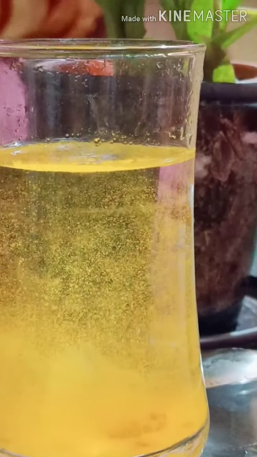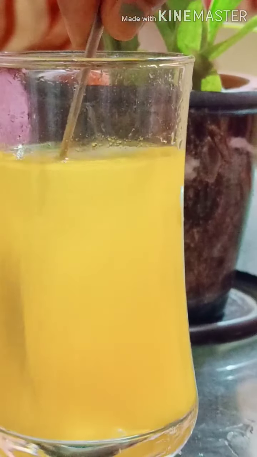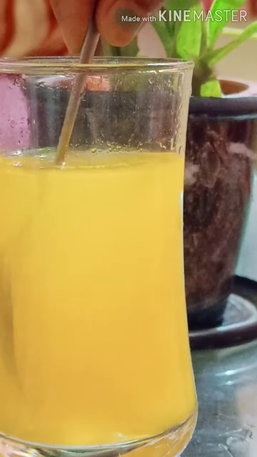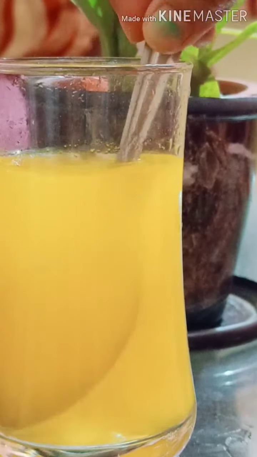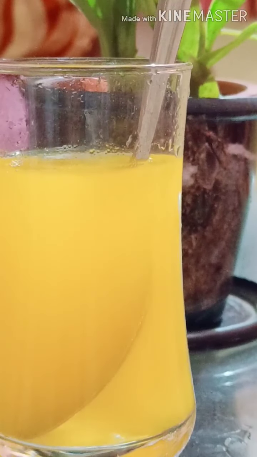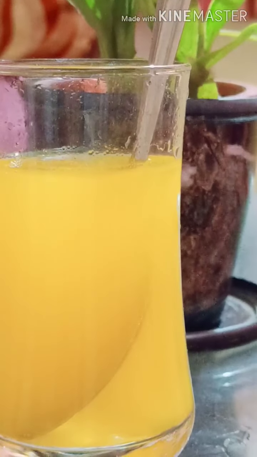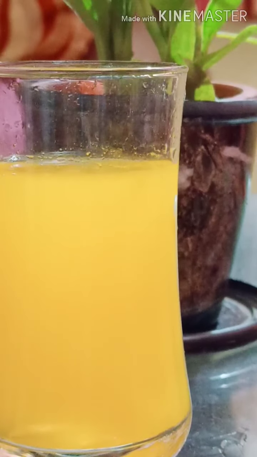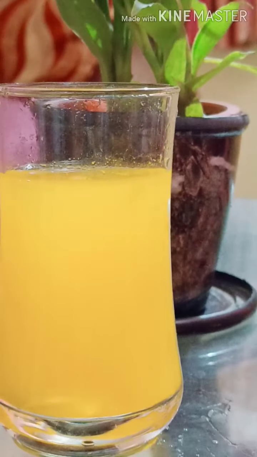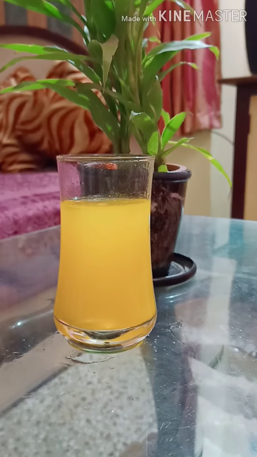Now I am going to stir it. Now the particles of water dash with the particles of turmeric and move here and there. Through this activity, we conclude that particles of matter are randomly moving, and this movement is known as Brownian movement.